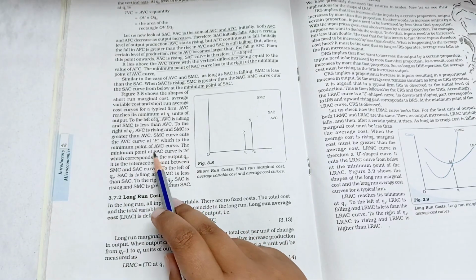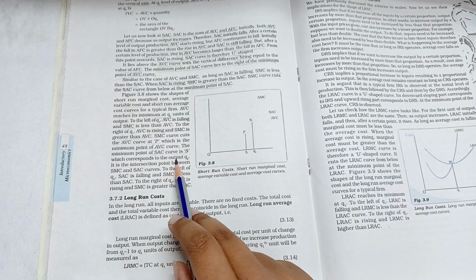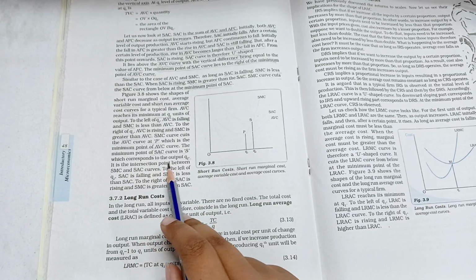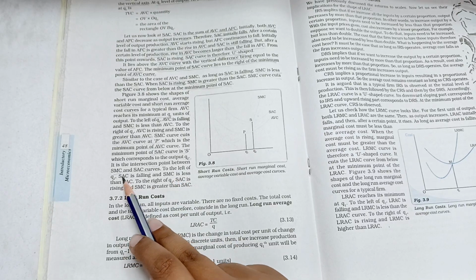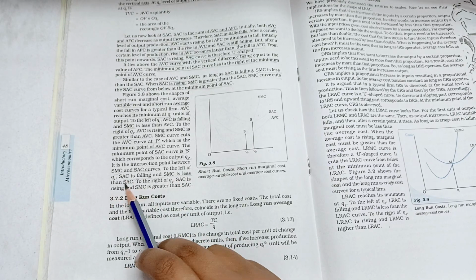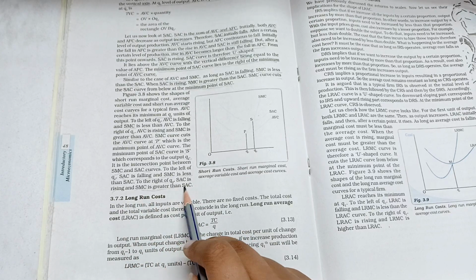The minimum point of SAC curve is S, which corresponds to the output Q2. It is the intersection point between SMC and SAC curves. To the left of Q2, SAC is falling and SMC is less than SAC. To the right of Q2, SAC is rising and SMC is greater than SAC.